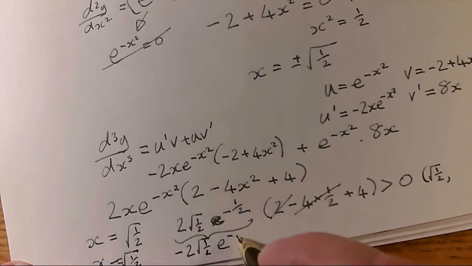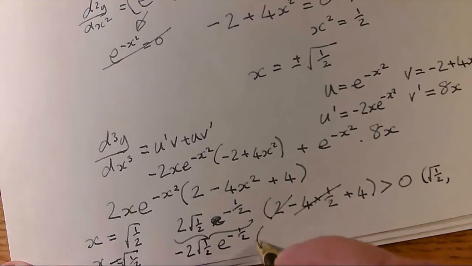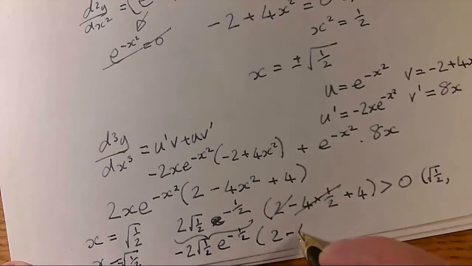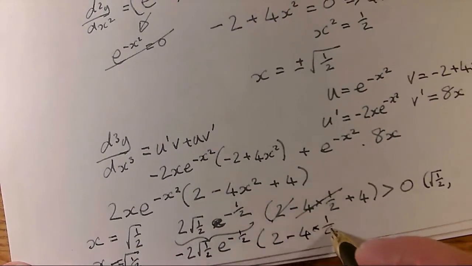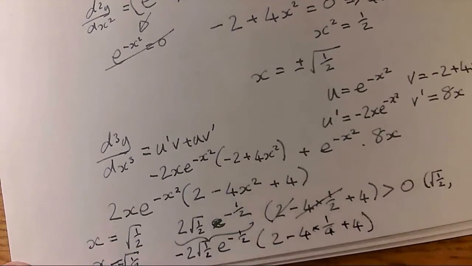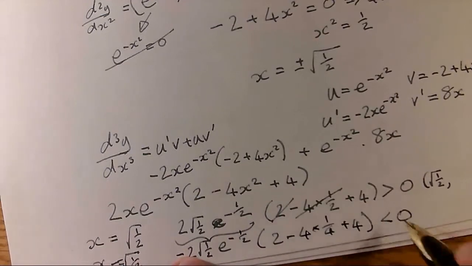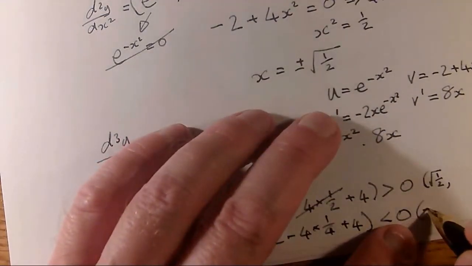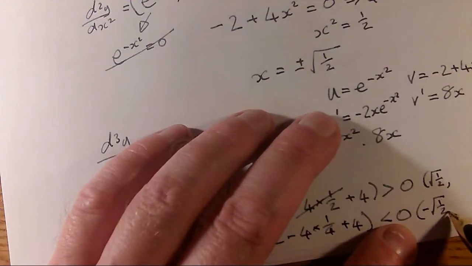So the rest of this expression, the minus a half here, and the 2 minus 4 times a half plus 4, it's all going to be the same. So because of this minus sign here, this will be negative, but once again, that's another point of inflection. So when x is minus root a half, I get a point of inflection.